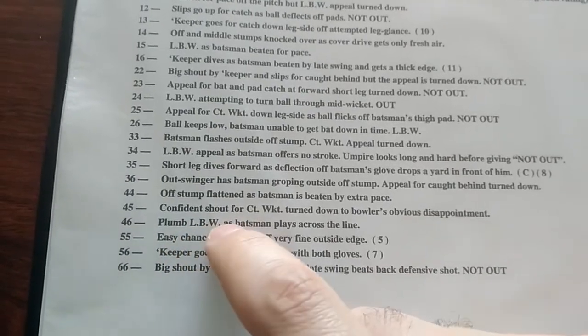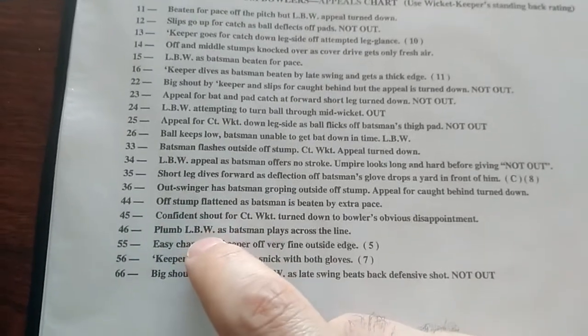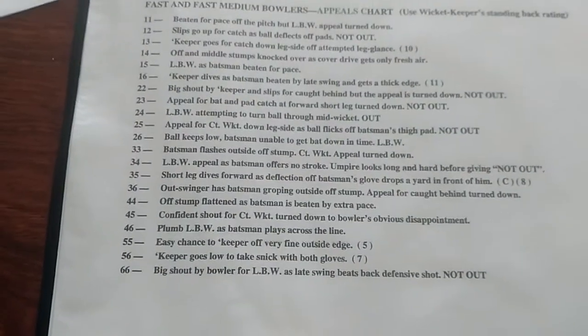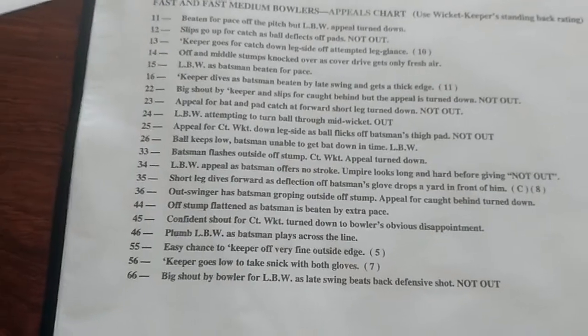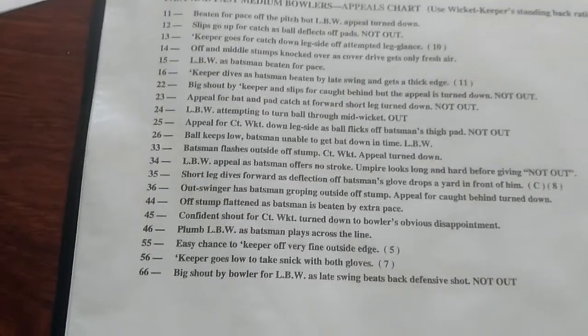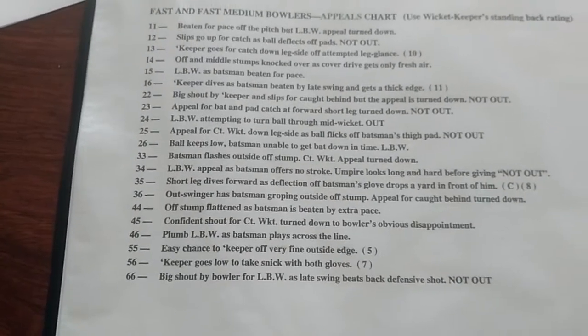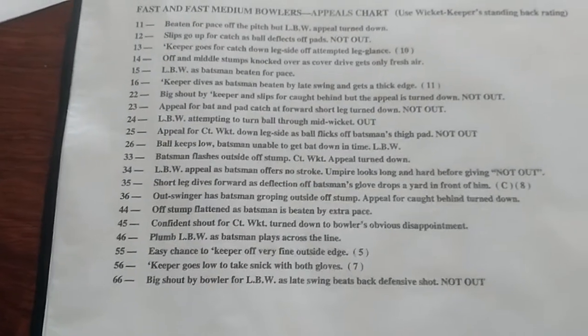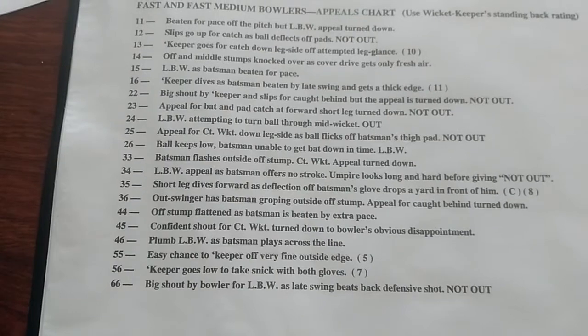So leg before wicket. Now, LBW is basically the ball hitting your pads in front of the wickets, and the ball is also going on to hit the stumps. That's a simplified view. There's a couple of different other rules to it, but if you remember that, it's hit, the ball has struck him when he's been in front of the wickets, and it's going on to hit the wickets.